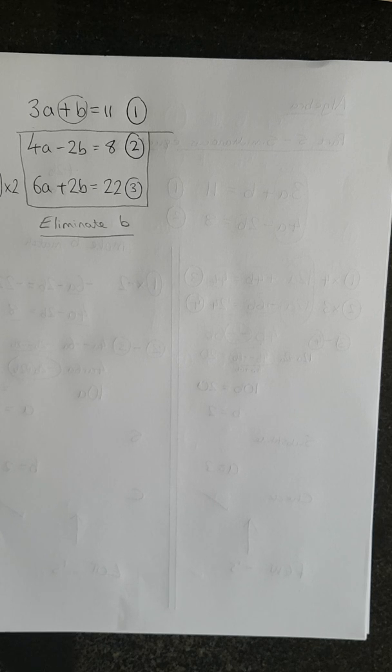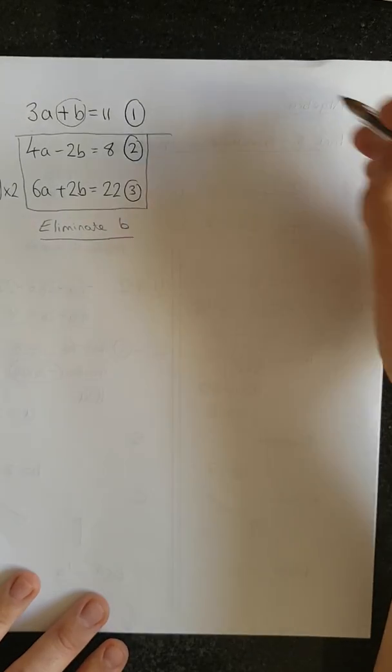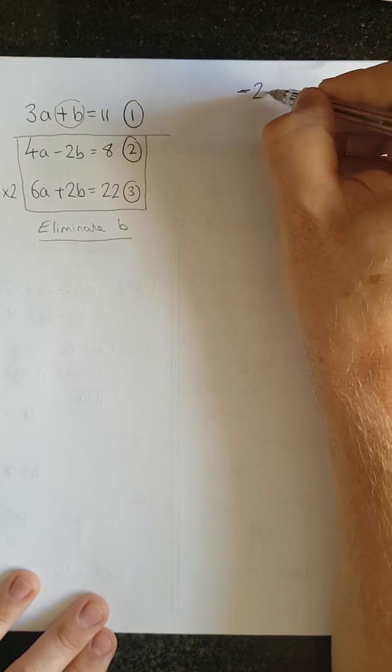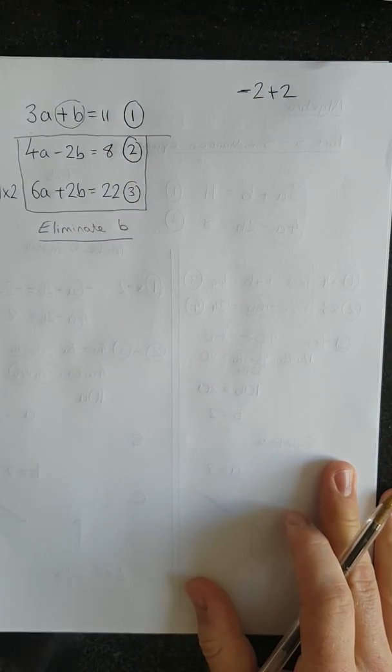Now I know what you're thinking. Sorry, we eliminate b when we have the same amount and we do a subtract. This is not that situation. Well, let me show you a sum. What's minus 2 add 2?